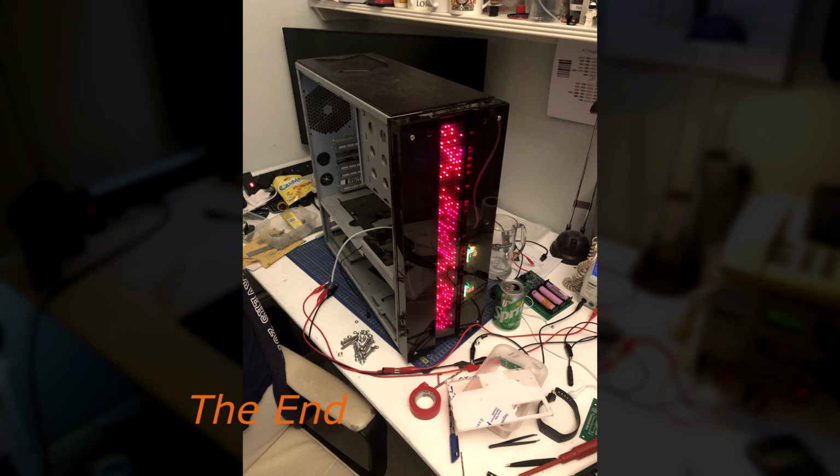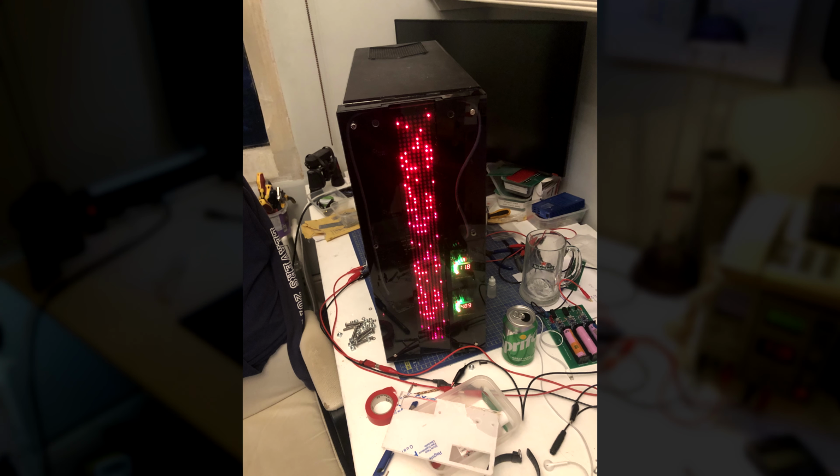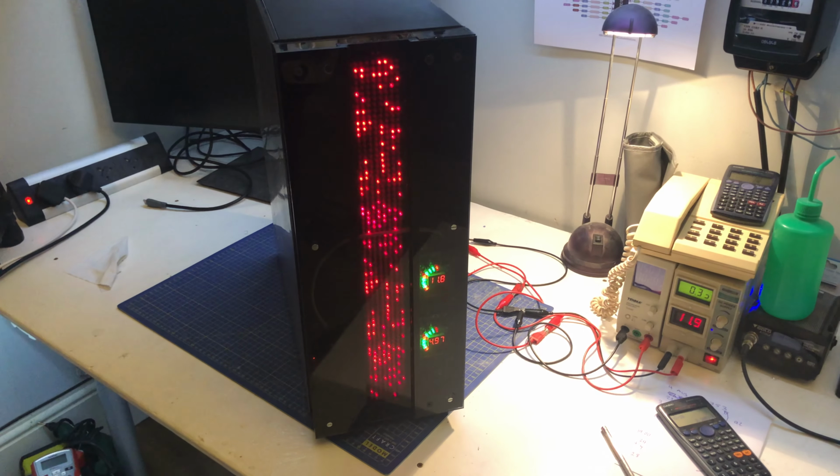And that was how I did it. The setup has been running for a good while so far, and there have been no failures. I'm quite pleased with the result.